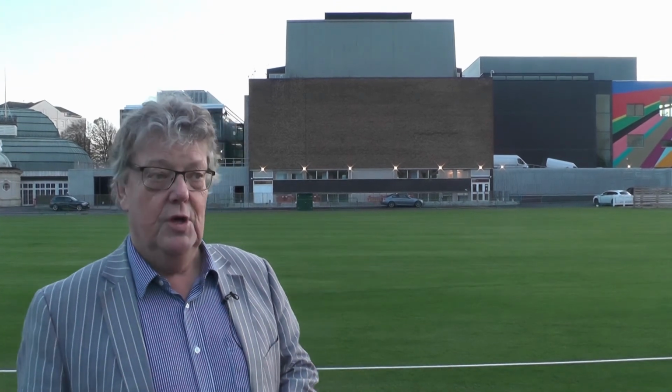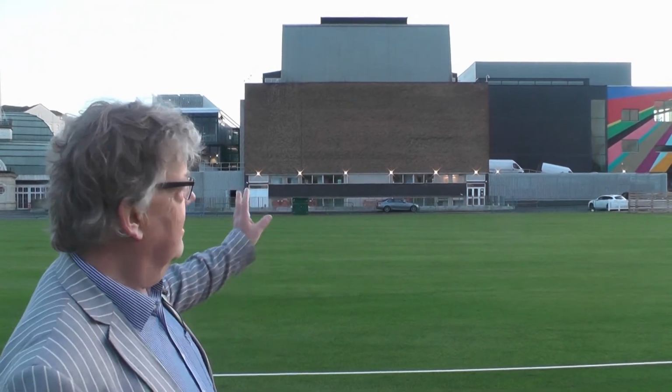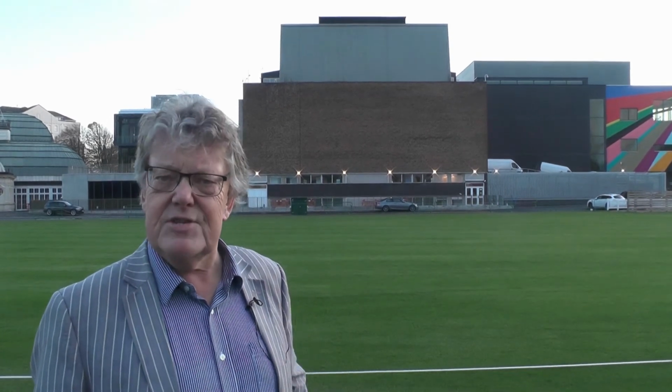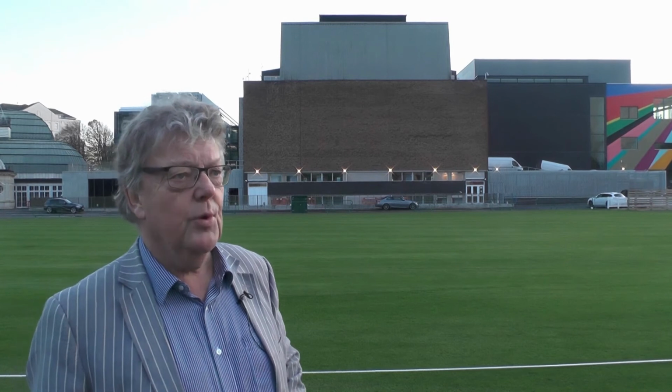And it's now a grade 2-star listed building, which is the only grade 2-star listed building in the park. The Winter Gardens grade 2, the Devonshire Park's grade 2. But our Congress Theatre is a 2-star building, which is quite good for a 1960 building. So it shows how important it is.